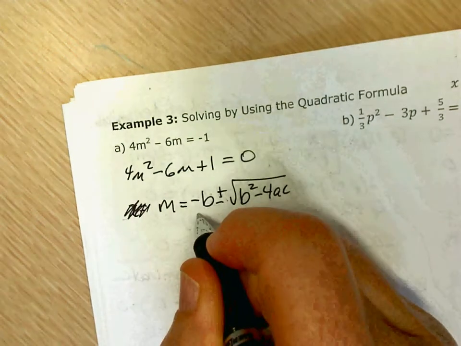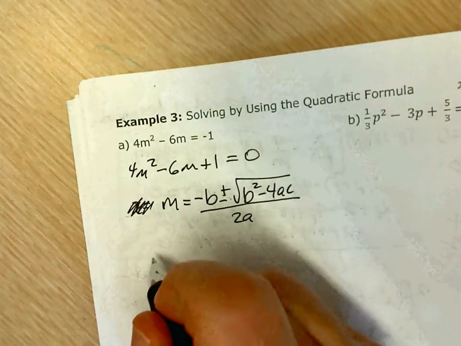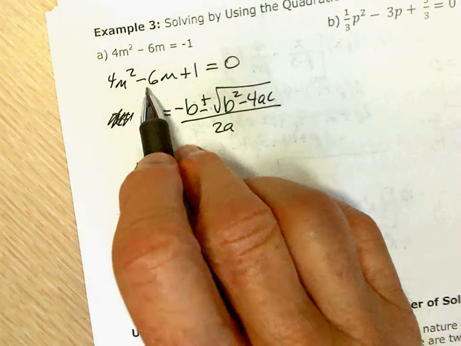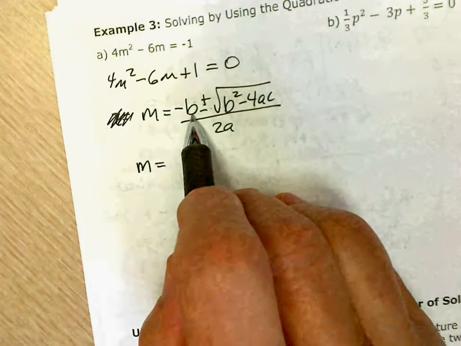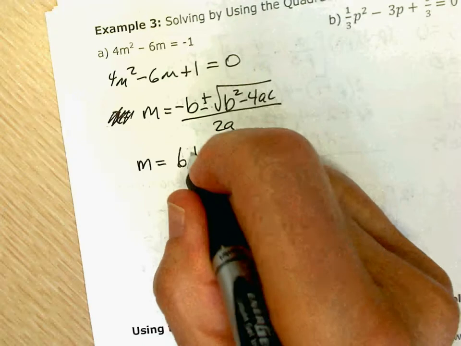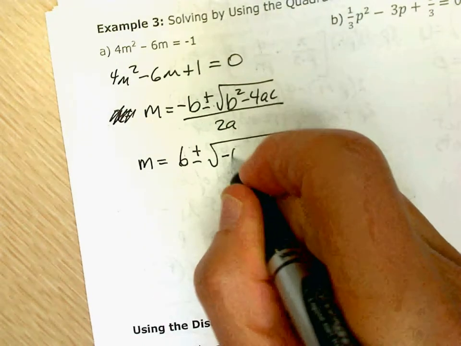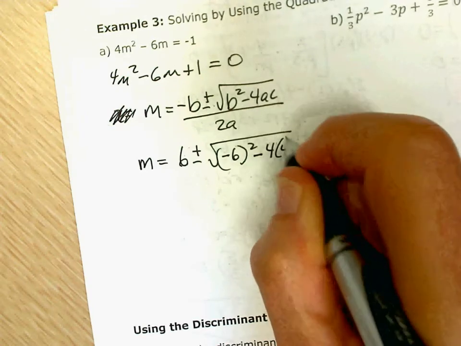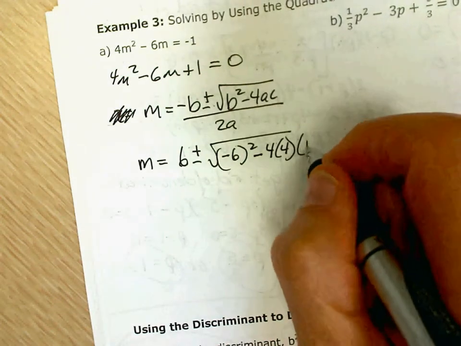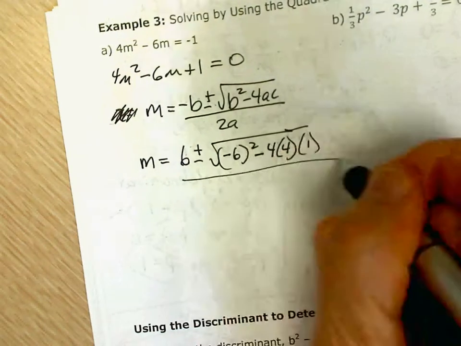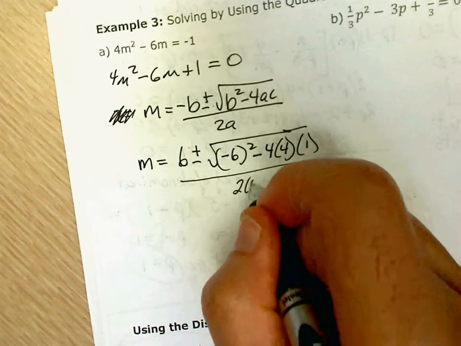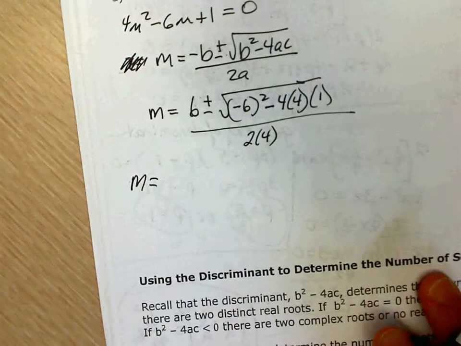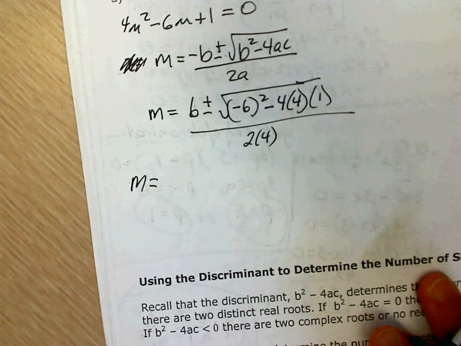So m, our negative b, well, b is negative 6, but negative of negative 6 is positive 6, plus or minus the square root of negative 6 squared minus 4 times 4 times 1, all over 2 times 4. So m equals, right, number crunching. Just go do your number crunching on a test slowly, gently.